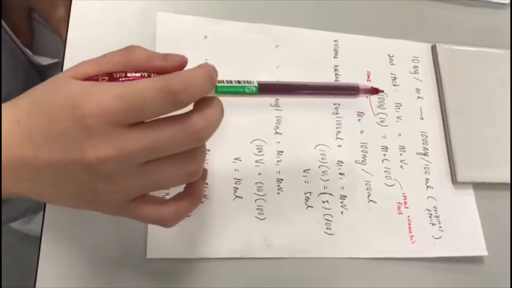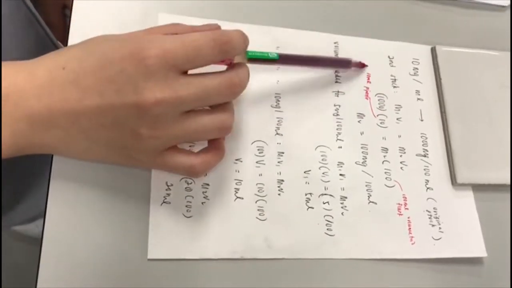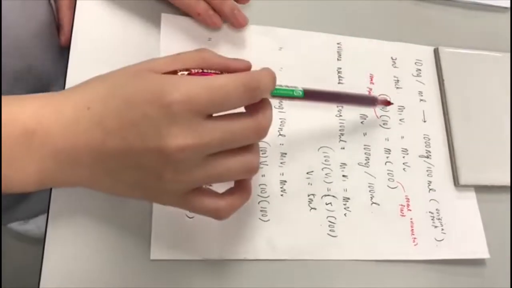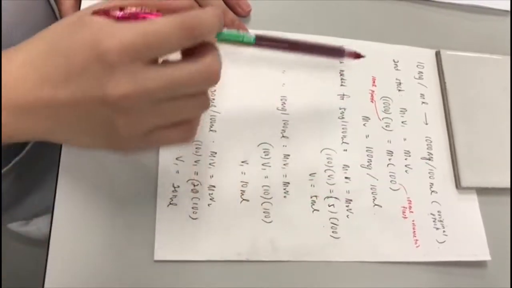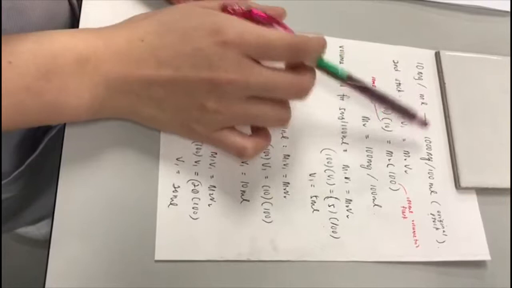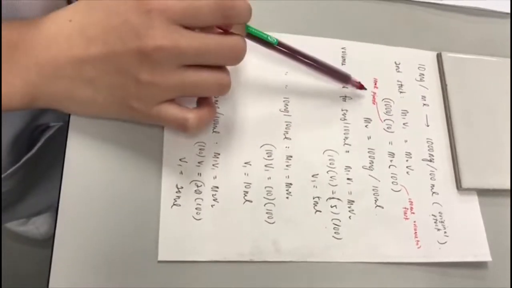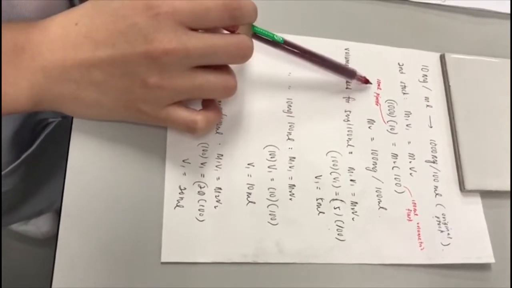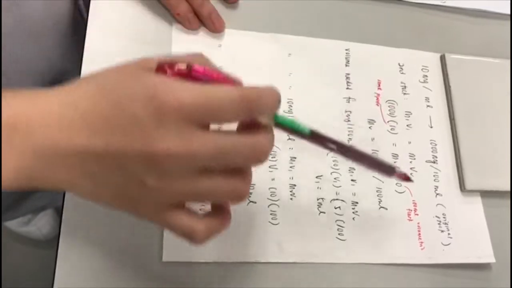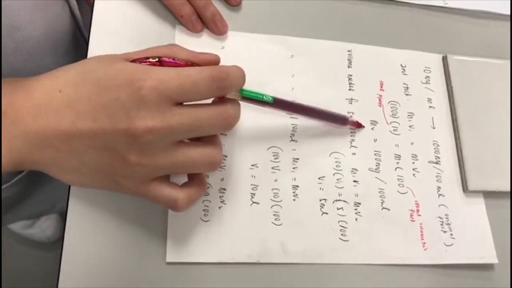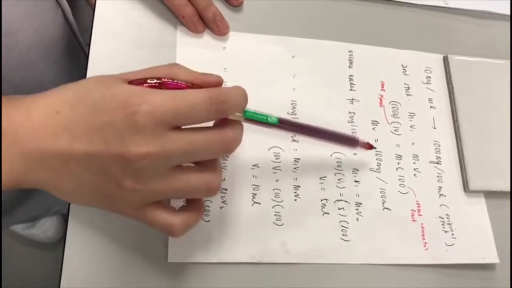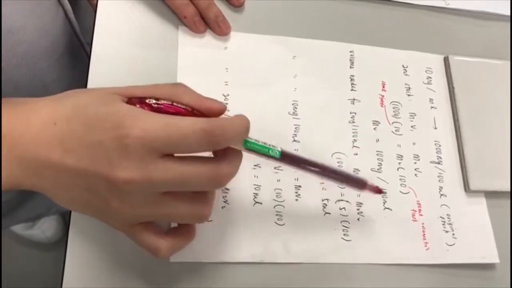Now we are going to prepare a second stock in order to ease the job, using the formula M1V1 equals M2V2. The original stock solution will be put at M1, and we are going to use the 10 ml pipette in a 100 ml volumetric flask. So the concentration of the second stock solution will be 100 mg per 100 ml.